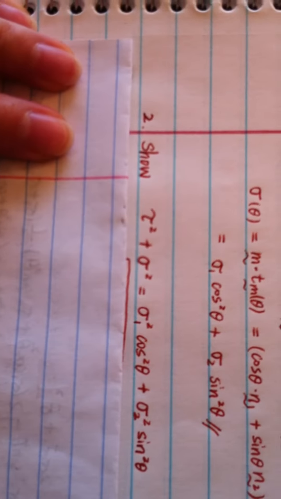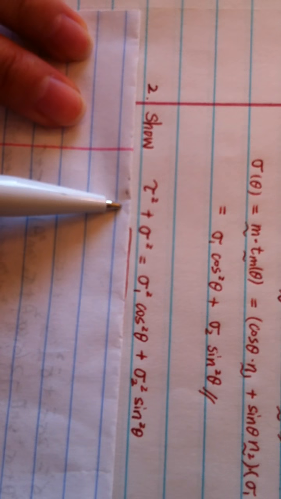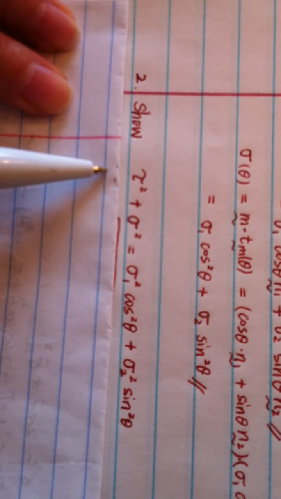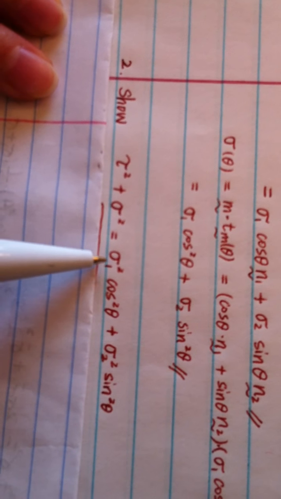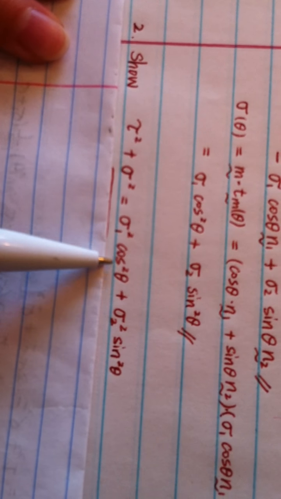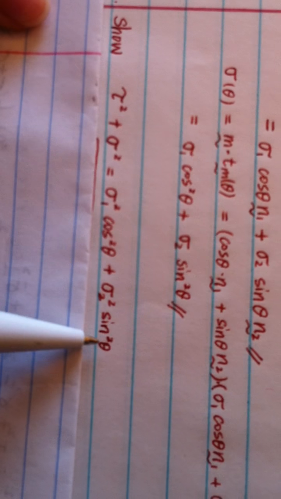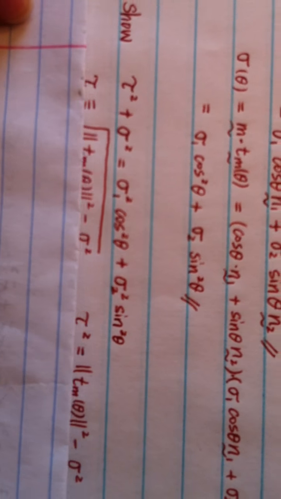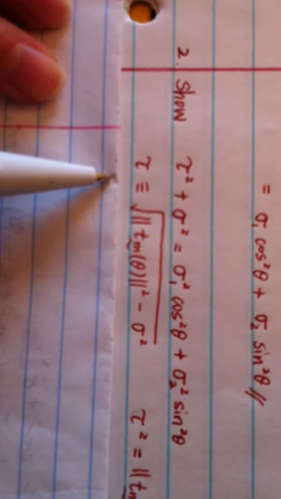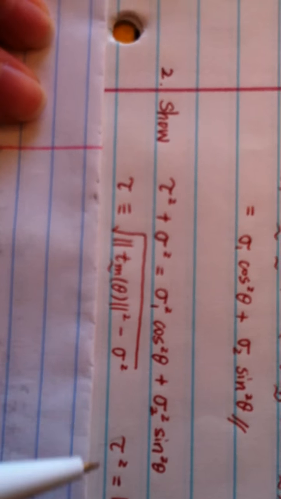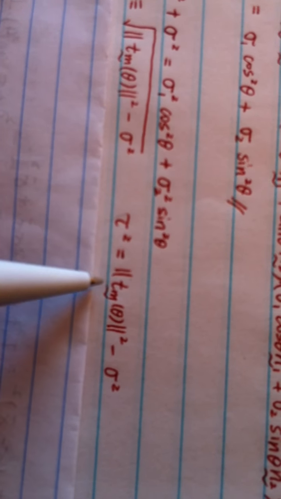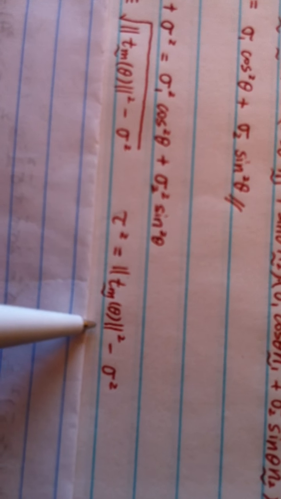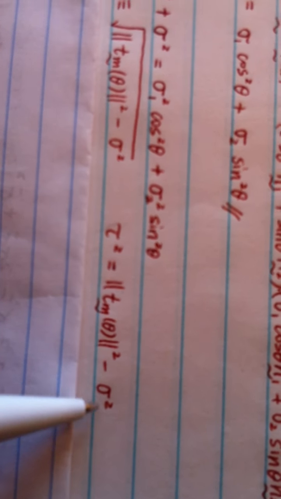Okay, step 2, we're asked to show that tau squared plus sigma squared equals sigma 1 squared cosine theta squared plus sigma 2 squared sine theta squared. By definition, tau is given as this, so we get tau squared equals the length of the traction vector squared minus sigma squared.